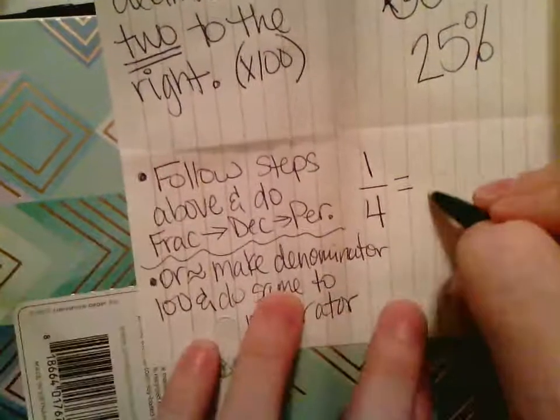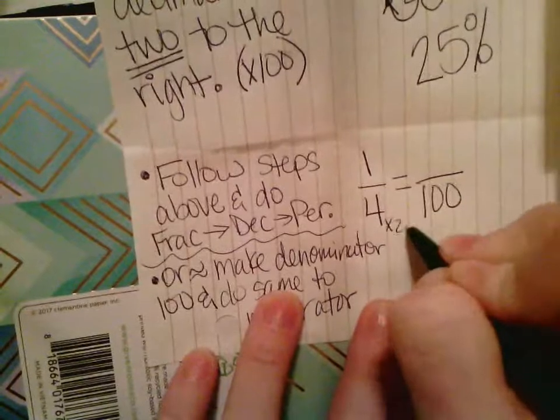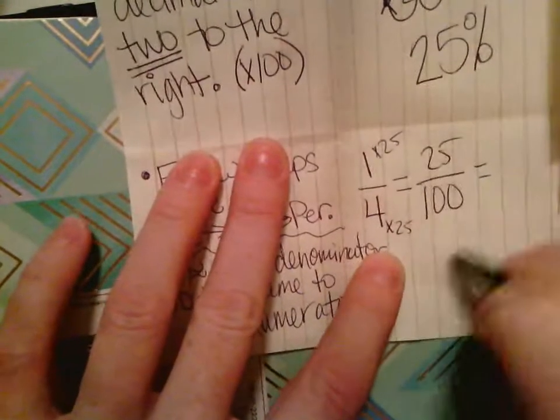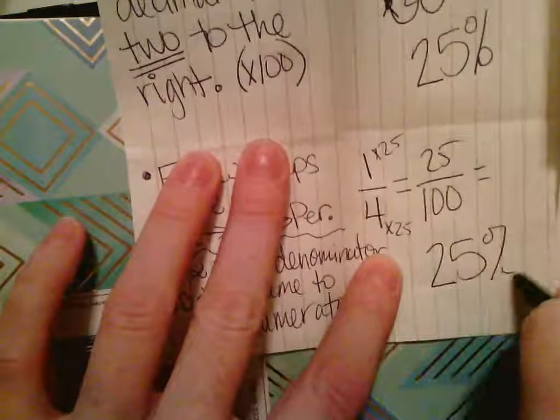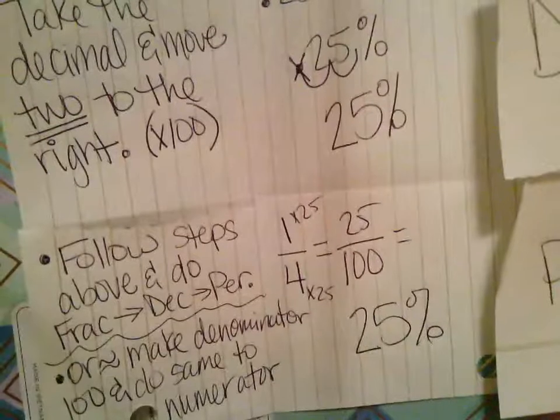So on this one, to get 100 on the bottom, this would be times 25. So times 25, so this is 25%, because we know that percentages are out of 100. Okay.